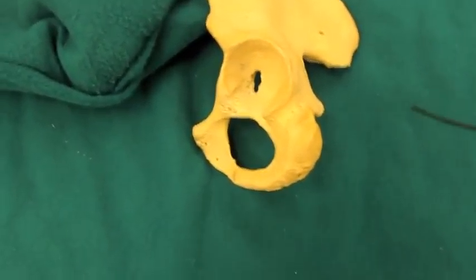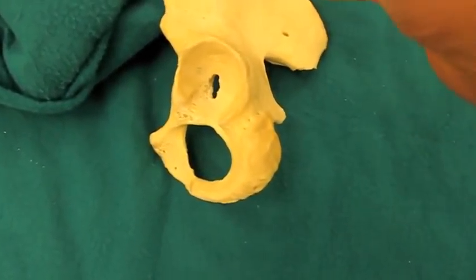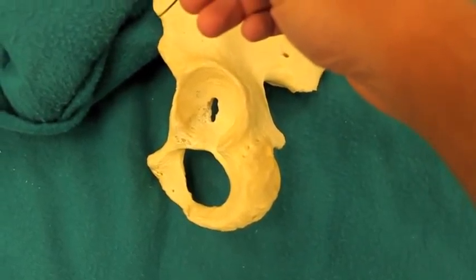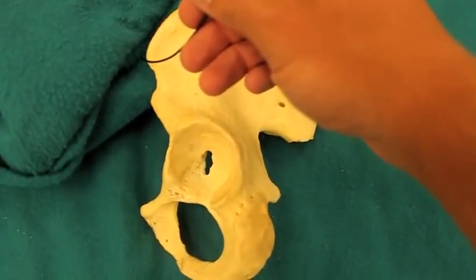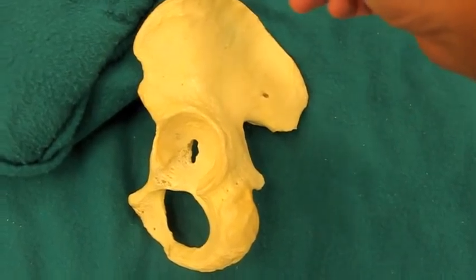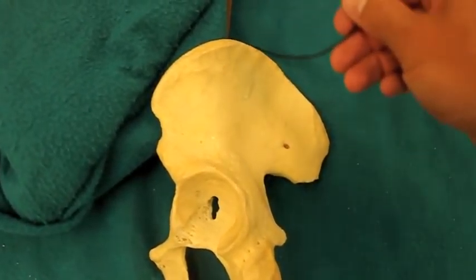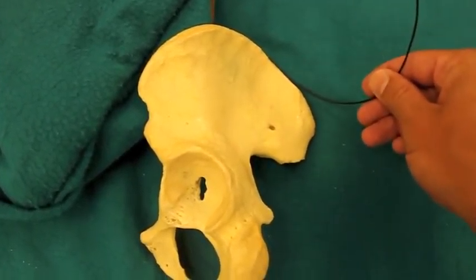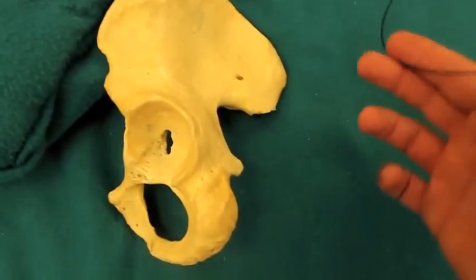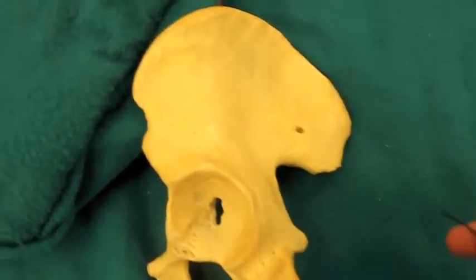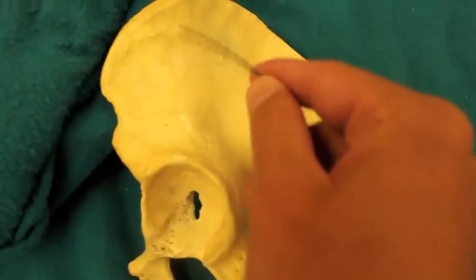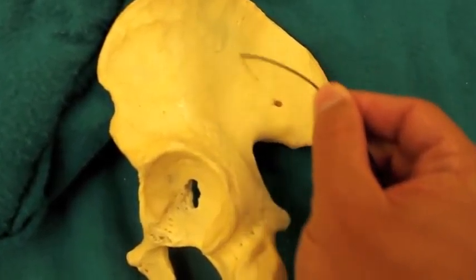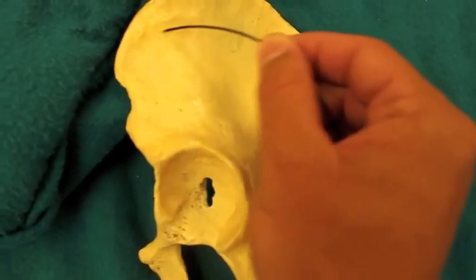Now to go through the terms here, just to start off, we have the anterior superior iliac spine, which is just right here, and then going over the top, we go over the iliac crest, which just goes over the top here. Then we have the anterior gluteal line, which just runs right along this area.